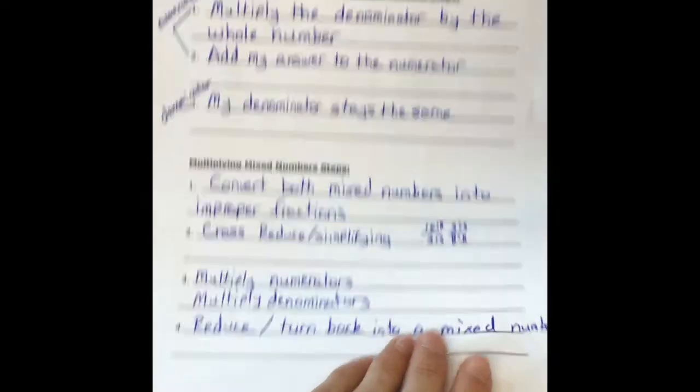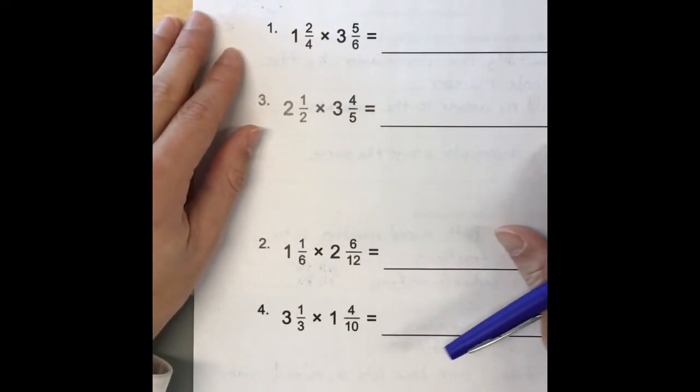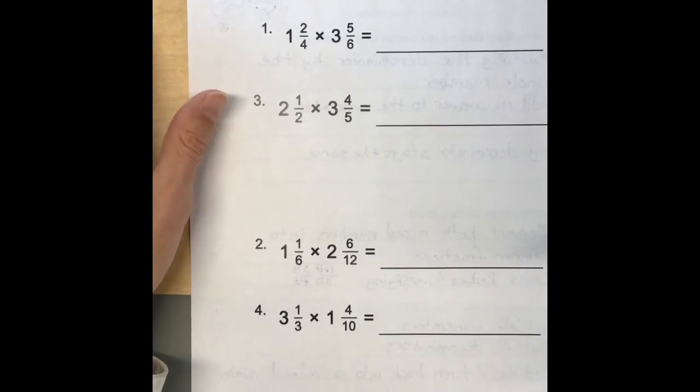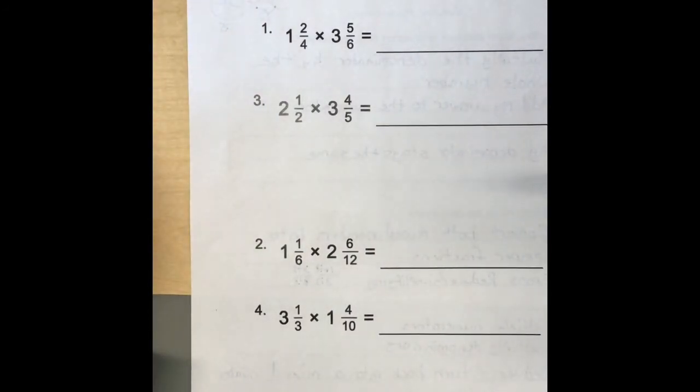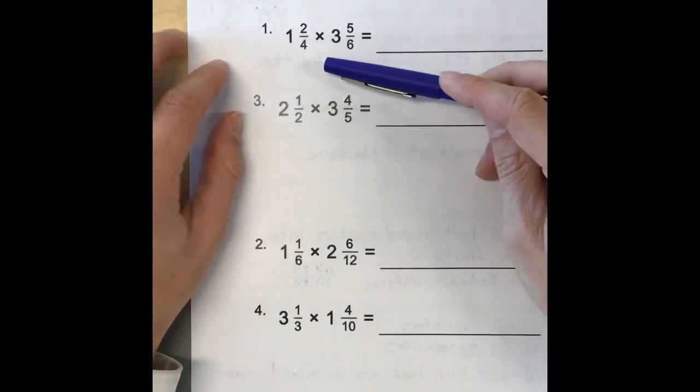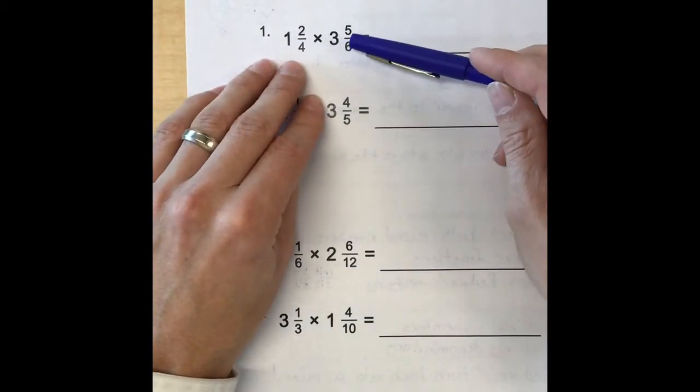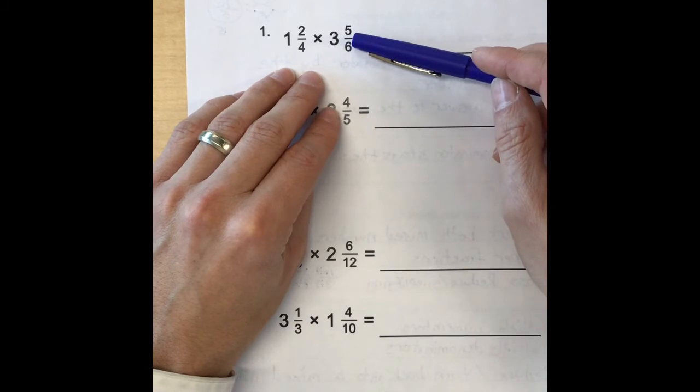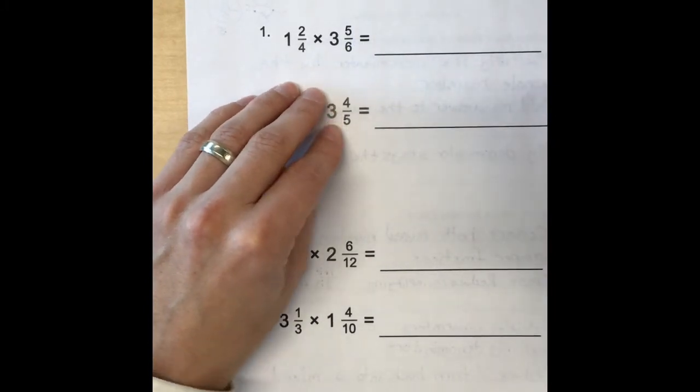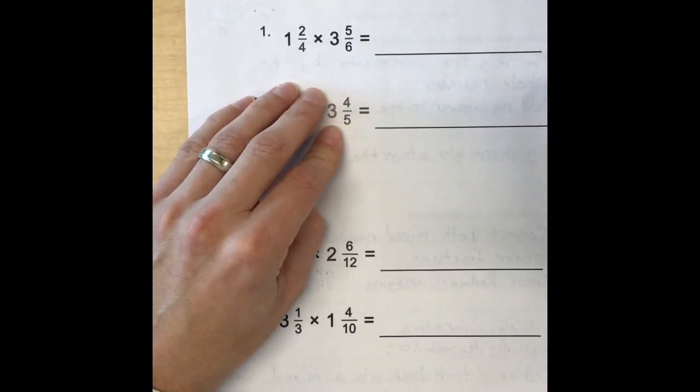So if you can flip your sheet over, we're going to do number 1 together, and then I'm going to have you do the other 3 on your own, and we'll go through the answers for them. So number 1, you have 1 2/4 times 3 5/6. Okay, so my step 1 was to make these into improper fractions.